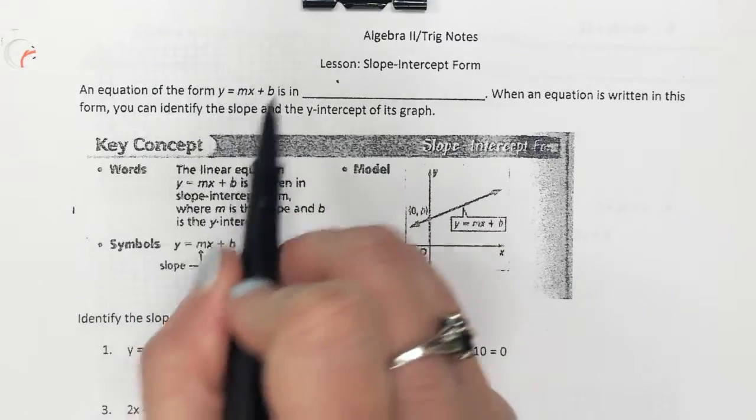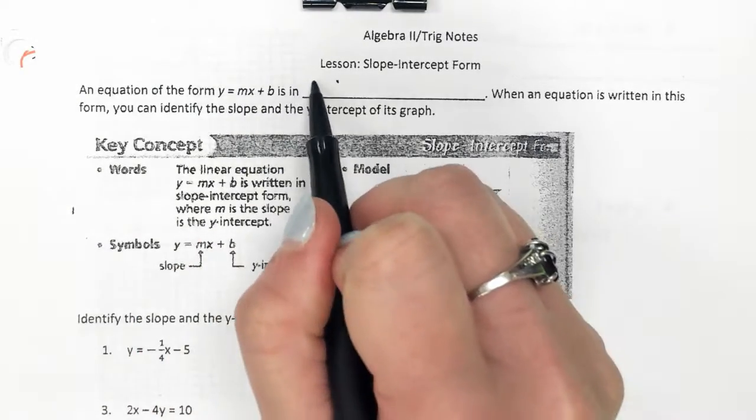All right, what about this? What's y equals mx plus b? What form is that called? Slope-intercept form. There you go.